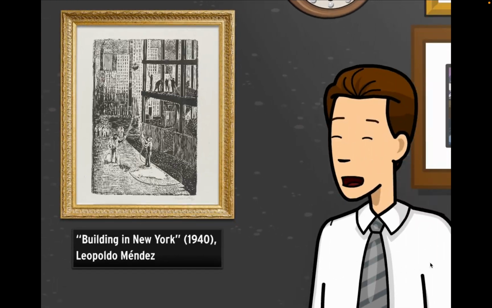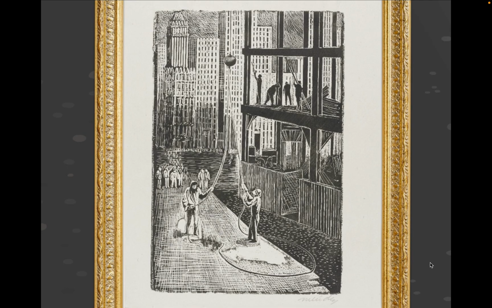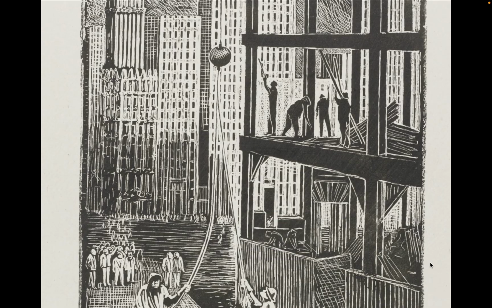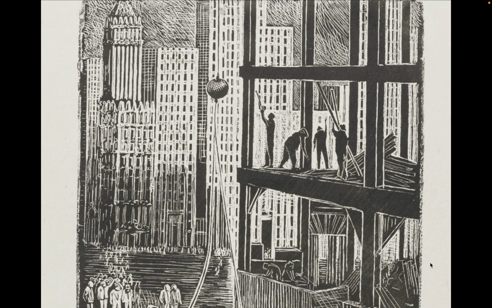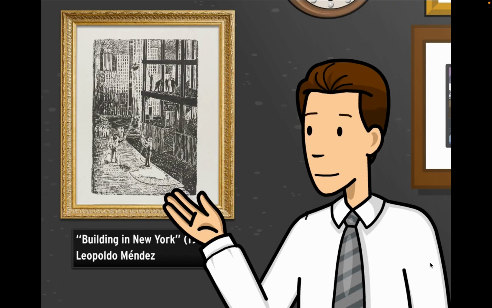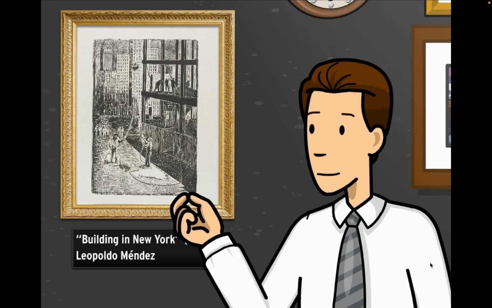Graphic artist Leopoldo Mendez uses lines differently in this urban construction scene. It's an etching. A design is carved into a metal plate, which is then inked and pressed onto a surface. The lines of the street and buildings are rigid and structured, whereas the lines of the natural objects, the people, sky, the water, are free-form and flowy. And the varied thicknesses and darkness of the lines creates shading and texture.